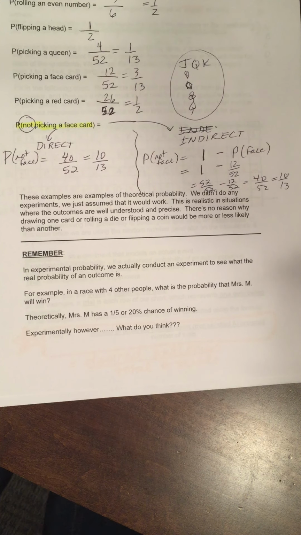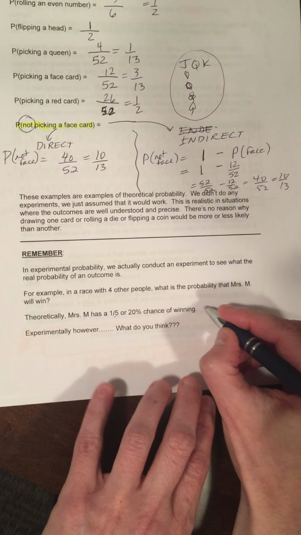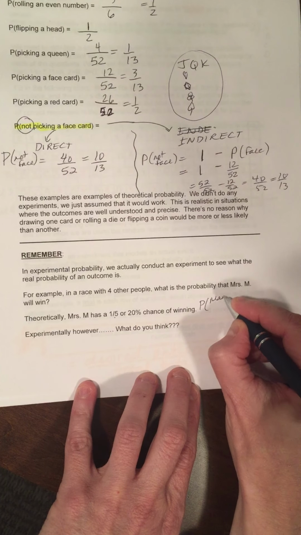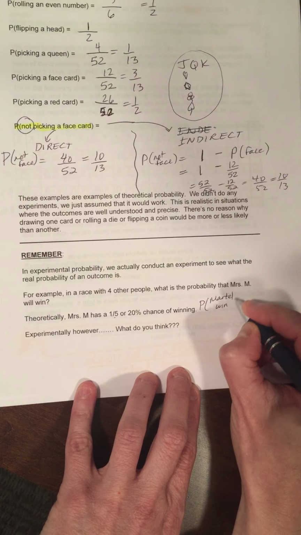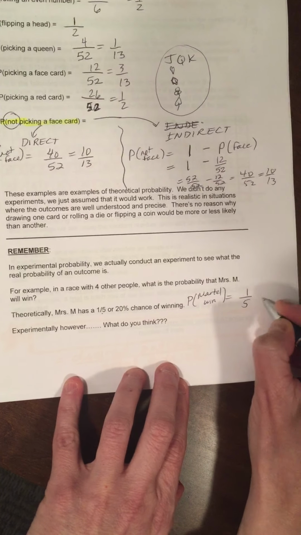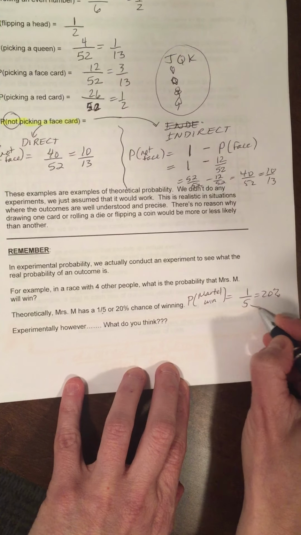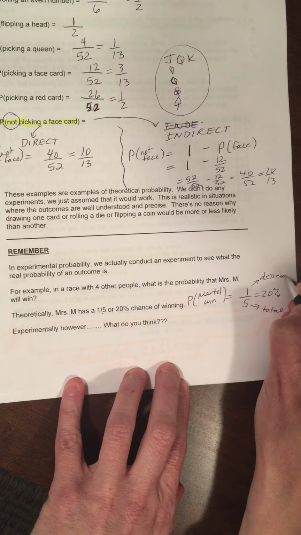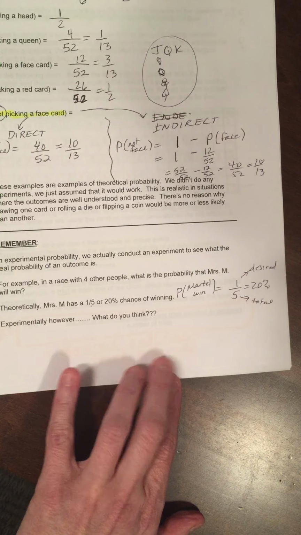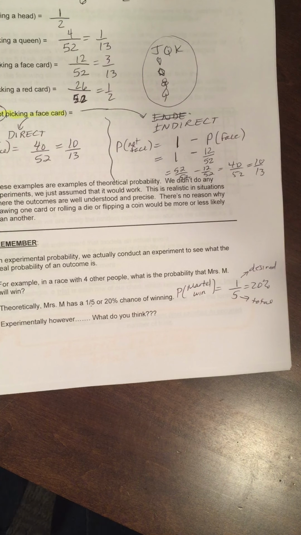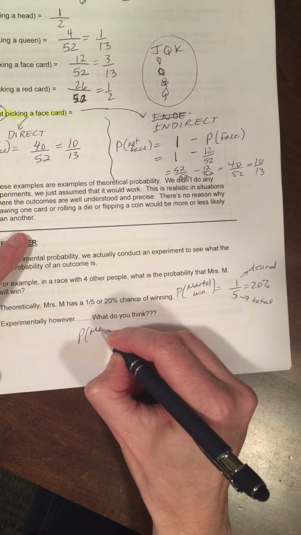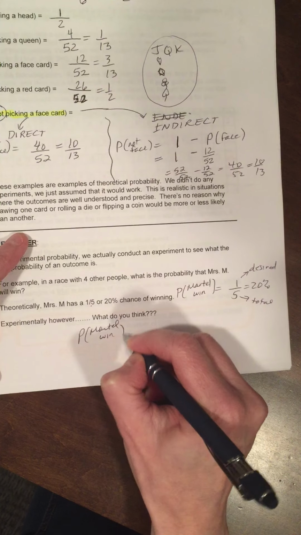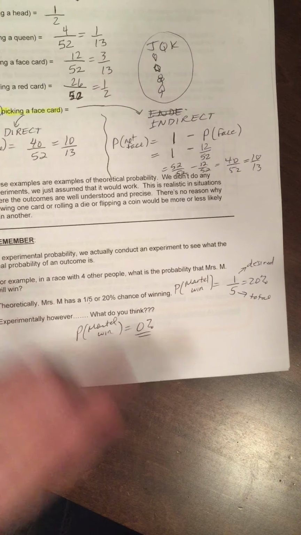The theoretical probability of Martell winning is a 1 out of 5 chance. Total number of participants, desired outcome is me winning, 20% chance. The experimental probability, and you guys know what I'm like as an athlete, the experimental probability of Martell winning is pretty well at 0%.